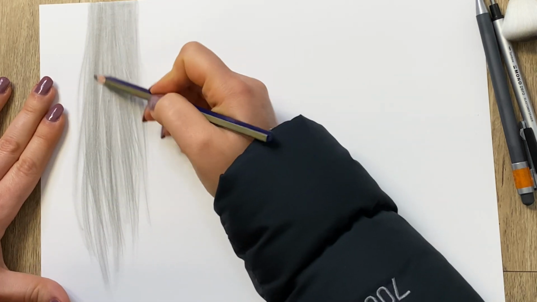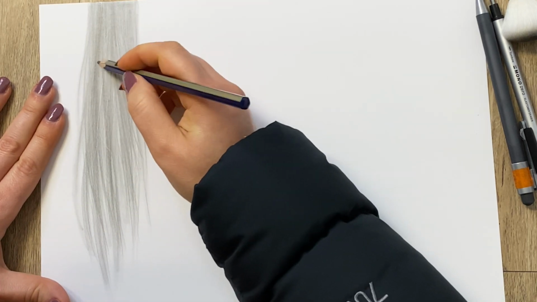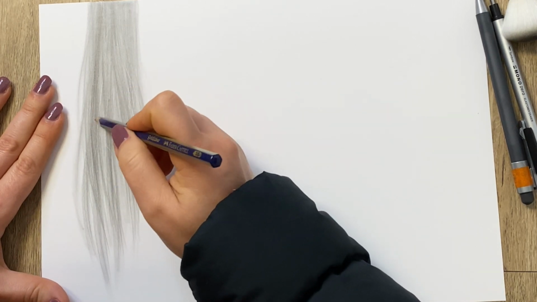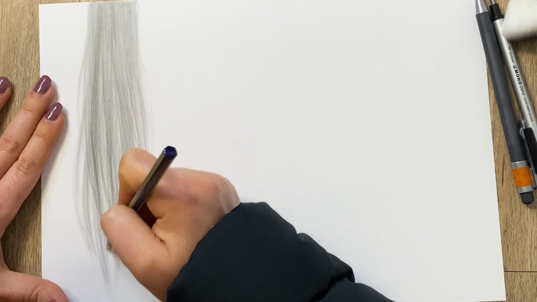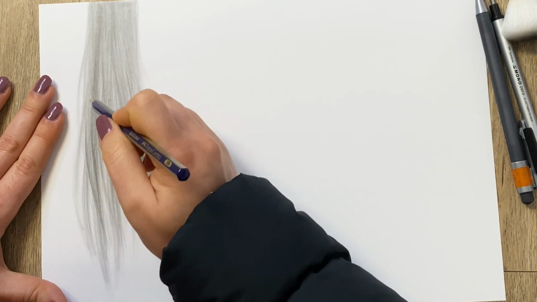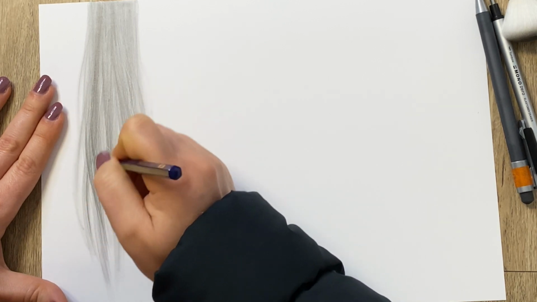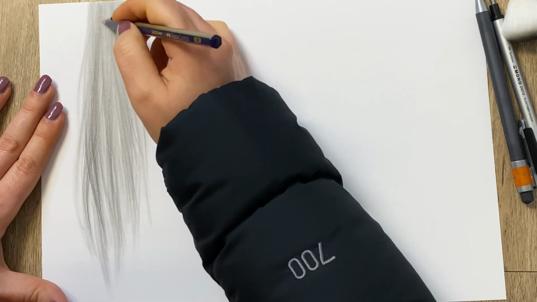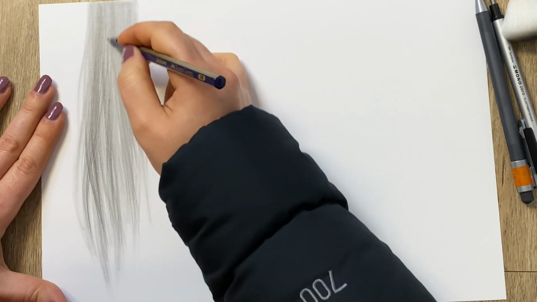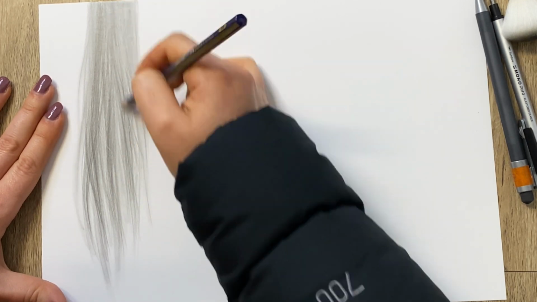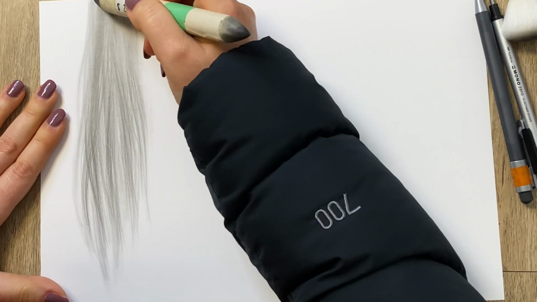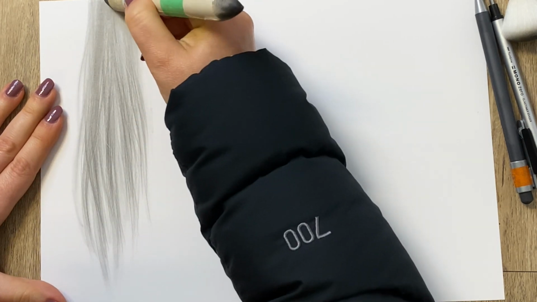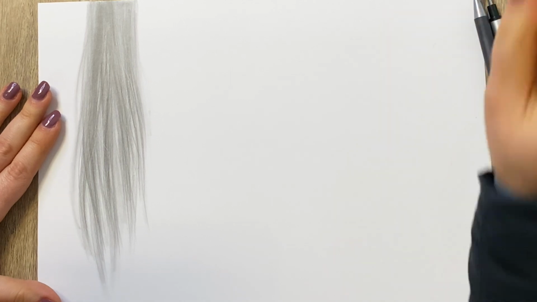Now what I'm going to do, again with that same pencil, is go over some of the strands that I can see are a little bit darker on my image, and just go over them again. This time even less smudging, very softly going over this.